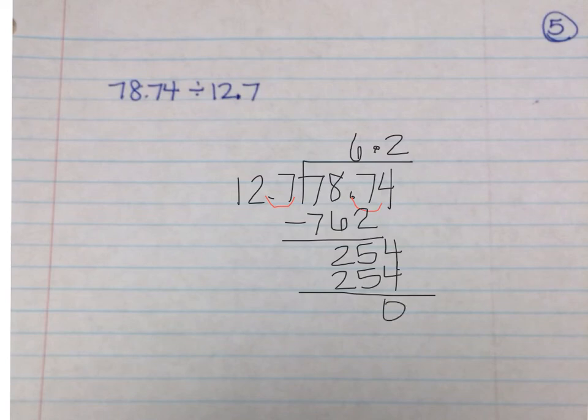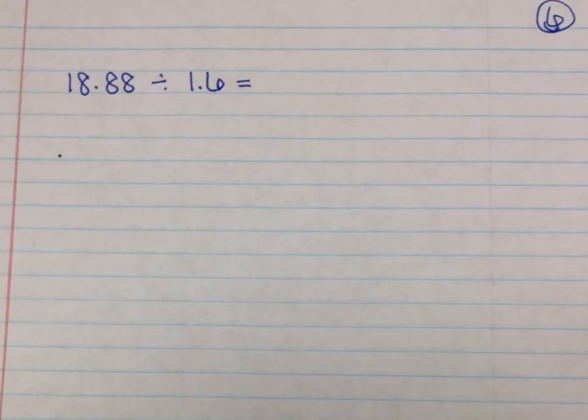Okay, so the answer is 6.2. All right, let's try it one more. Okay, also on this one, I'd like you to try it on your own and then turn the tape back on when you think you have your answer. Okay, so we have 18 and 88 hundredths divided by 1.6.